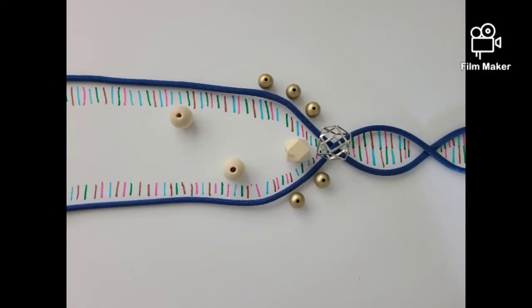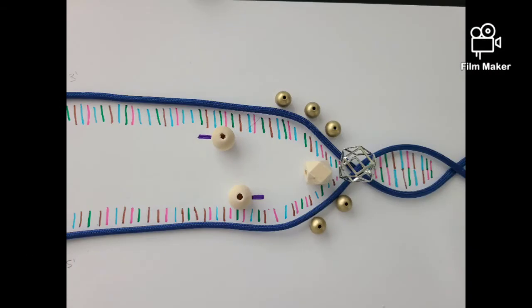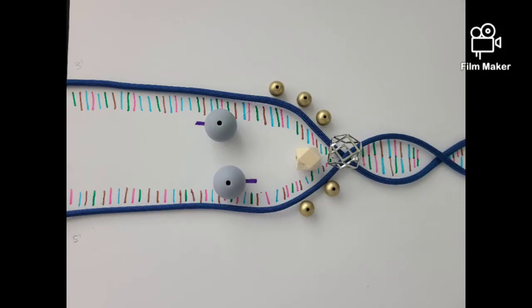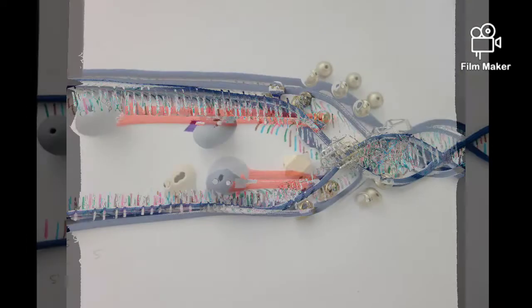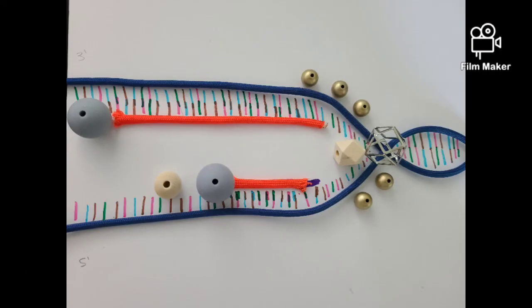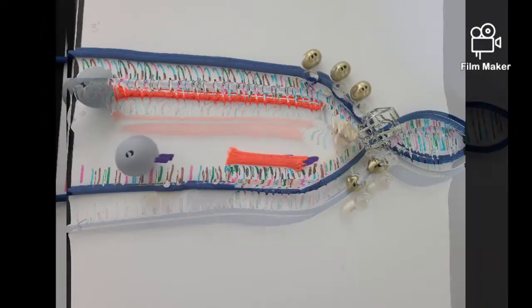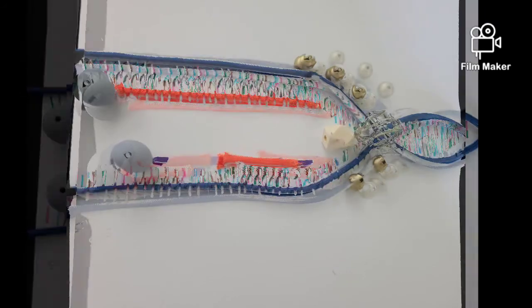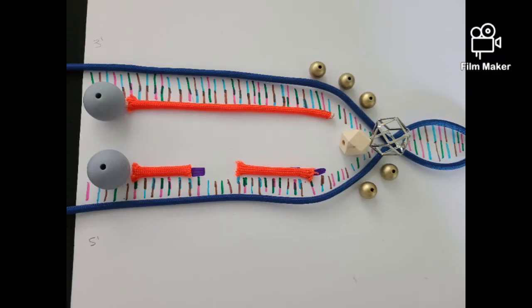RNA primase binds to the single-stranded DNA and adds an RNA primer, which is where DNA polymerase III will bind and start duplication. The top strand is the leading strand and replicates with DNA polymerase III alone in one long strand, while the bottom strand is the lagging strand and replicates in separate sections called Okazaki fragments.